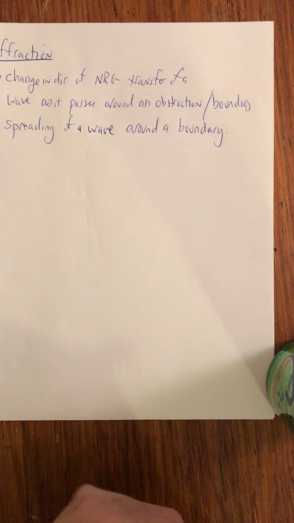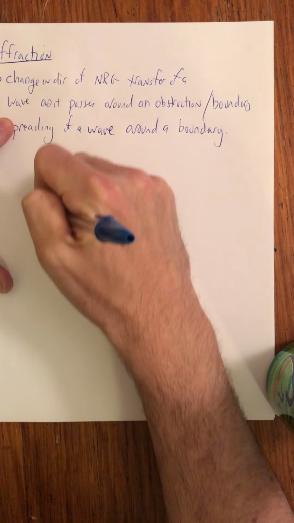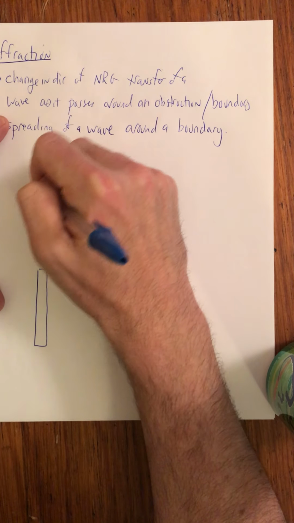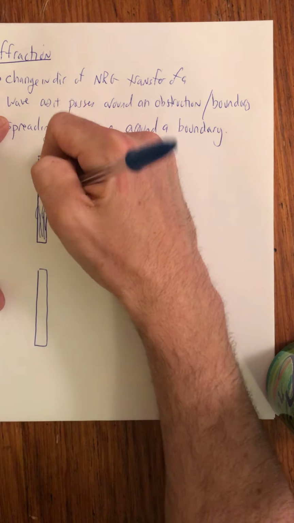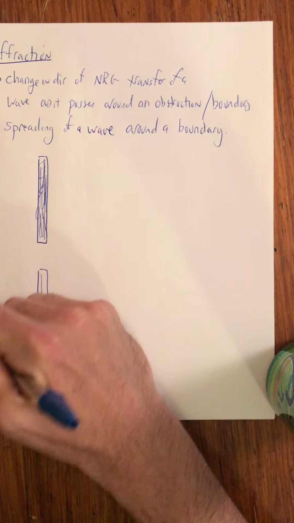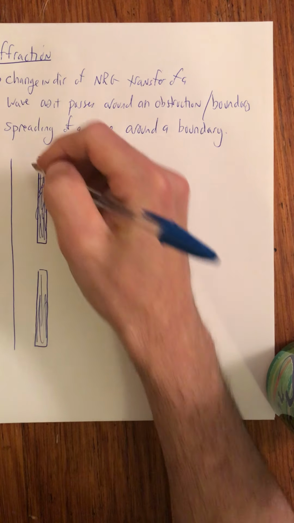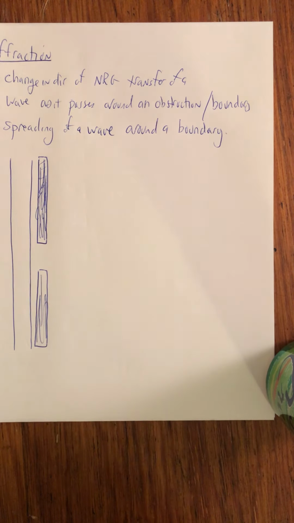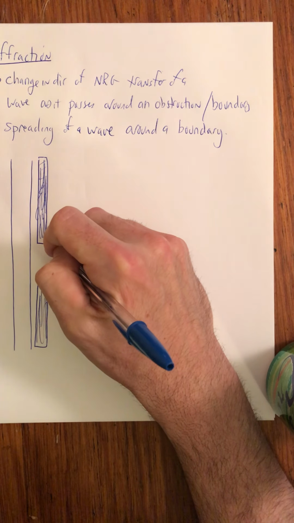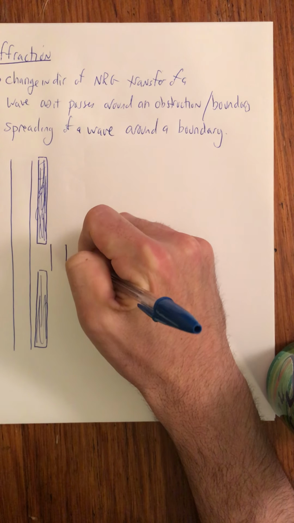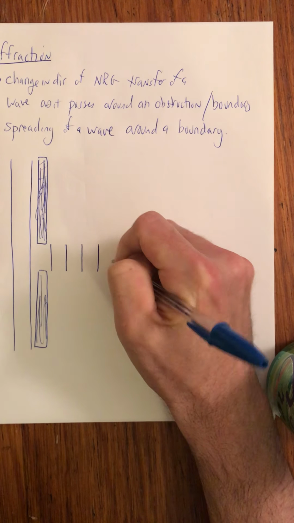So let's just draw what we saw. If I have my boundary there, okay, let's just color that in just so we know that's a boundary. And I had my straight waves coming in, maybe another wavefront there. So what did I see? Well, hopefully what we saw here is that there was a segment of the wave that continued through as if nothing was happening to it.